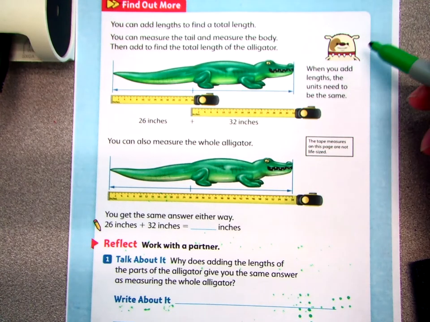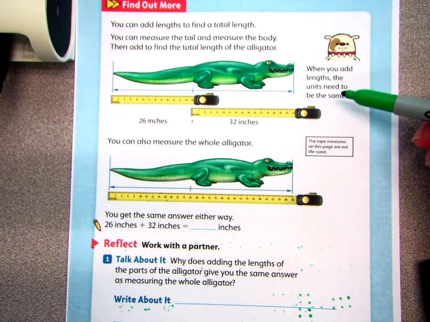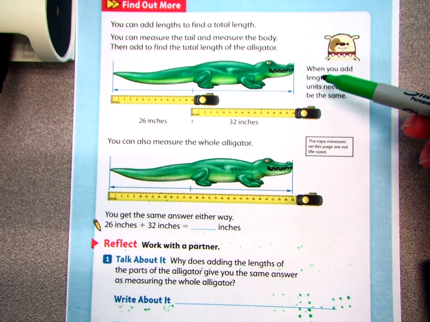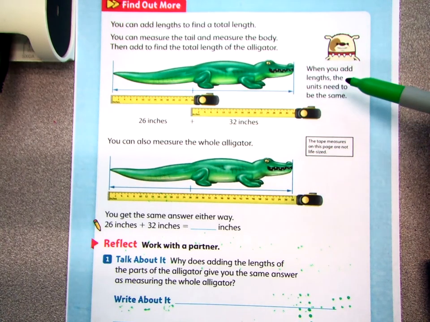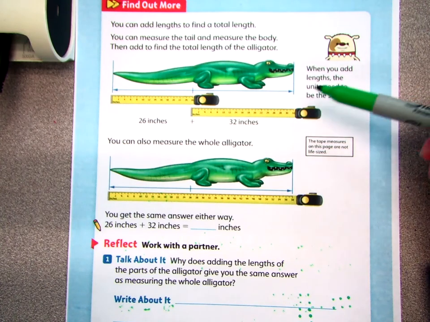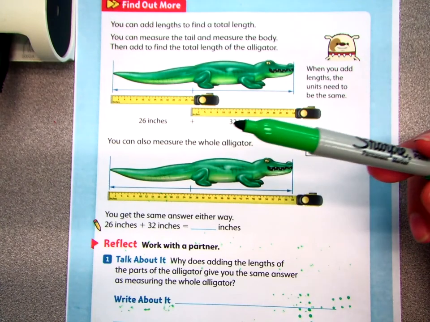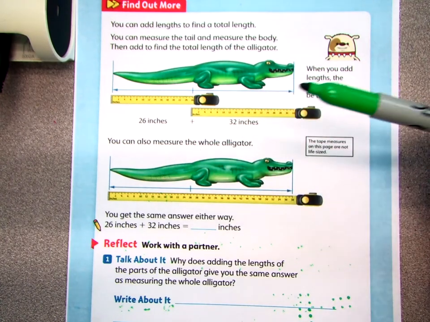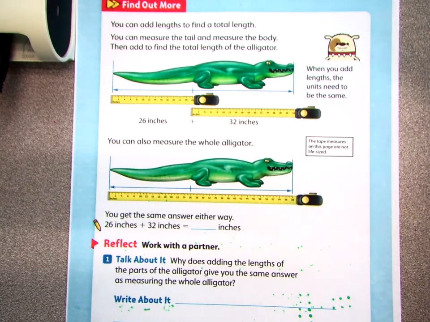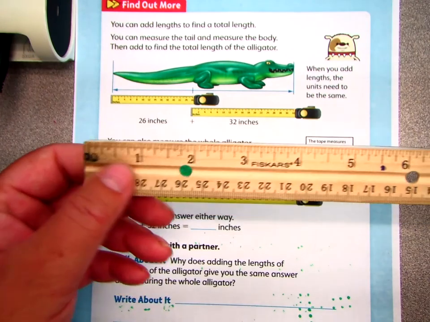Okay, look at a little puppy over here. He's giving us some important information. It says when you add length, the units need to be the same. That means if you're using inches, both numbers have to be in inches. We couldn't have 26 inches and 32 centimeters and come up with the right answers because they're different units of measurement. Okay? Because inches look like this.